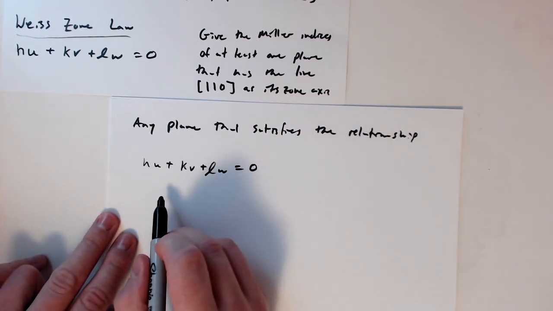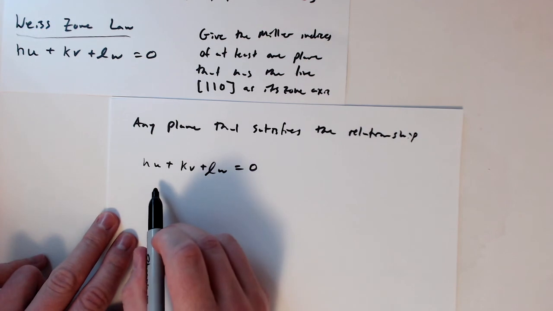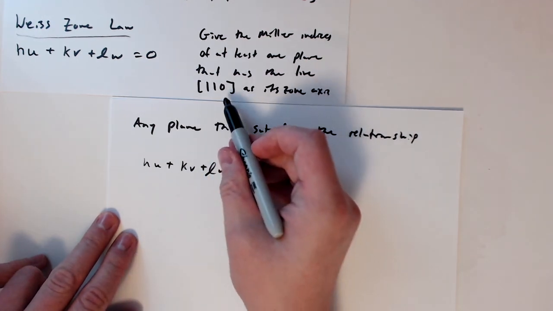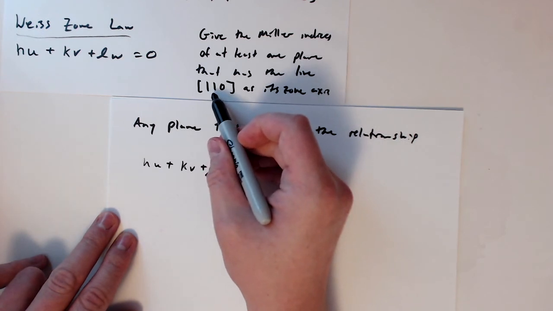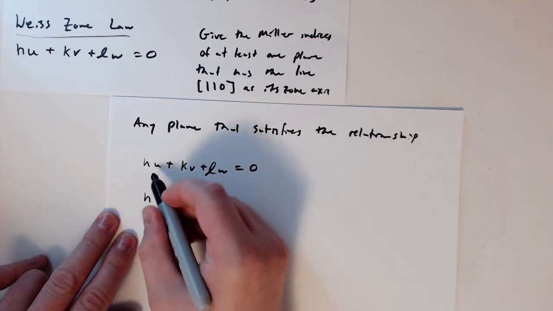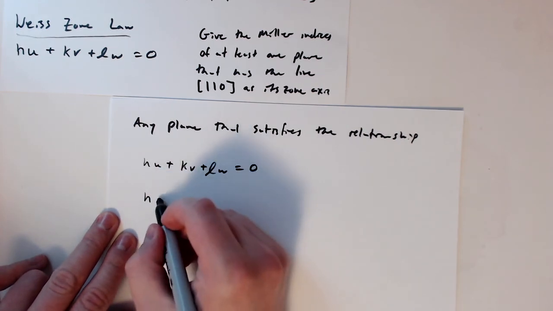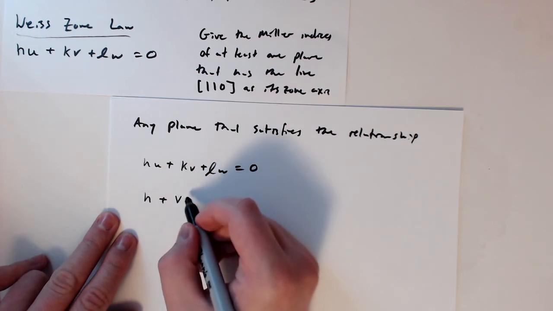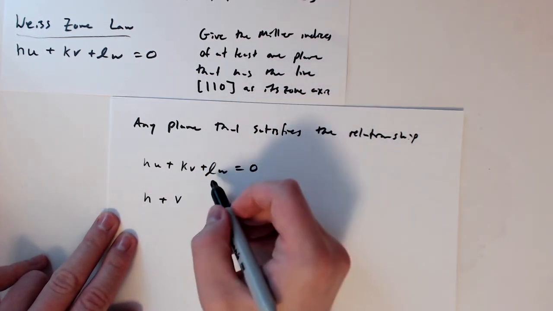And we know that for our direction, u and v are both 1. So we can substitute in 1 for u. That just leaves us with h. 1 for v. That just leaves us with k. And then 0 for w.